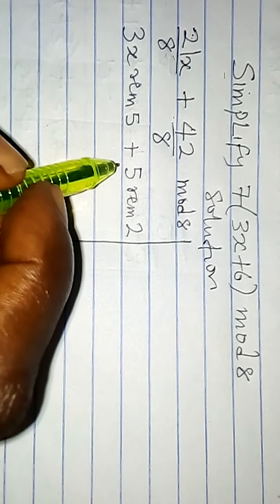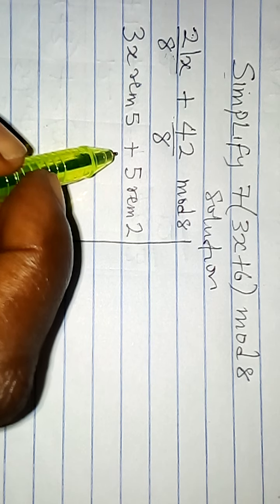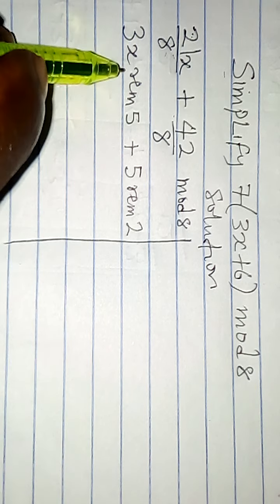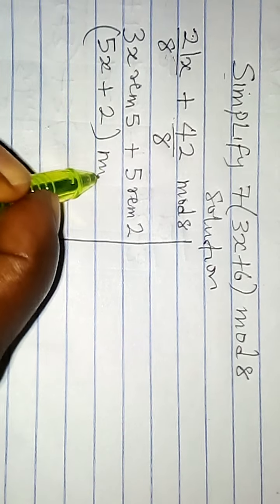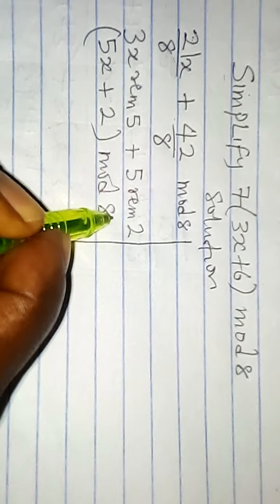So now the remainders are what we will use as our final answer. So for here the remainder is 5x, so we say 5x plus 2, the remainder for this, all in modulo 8. That will be our final answer.